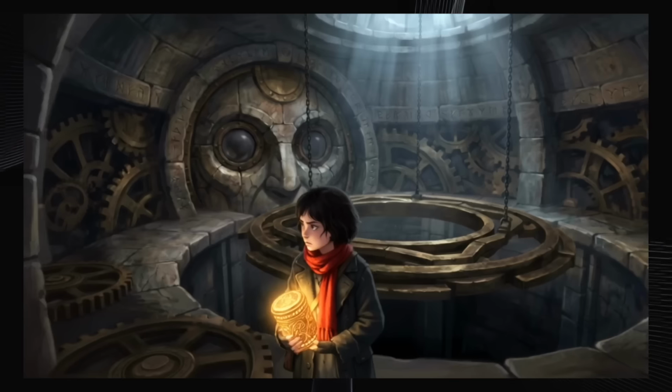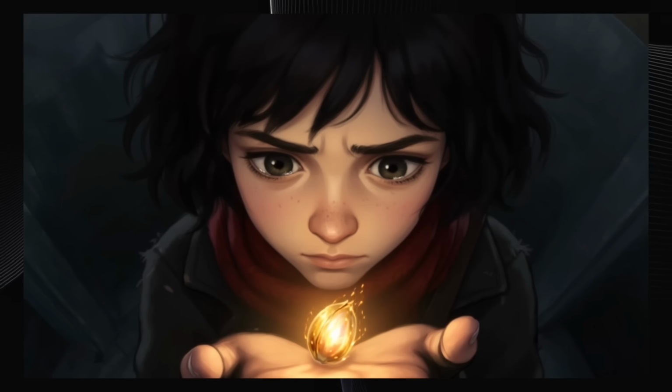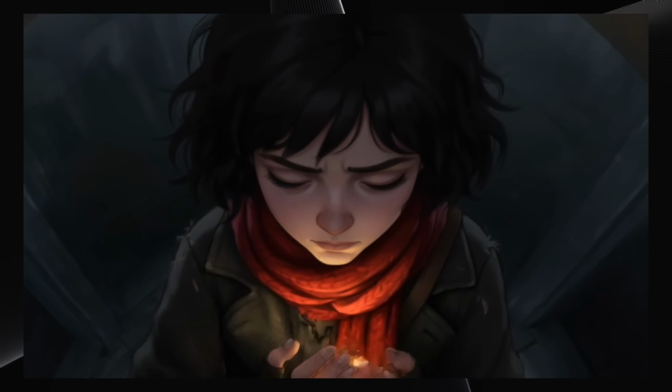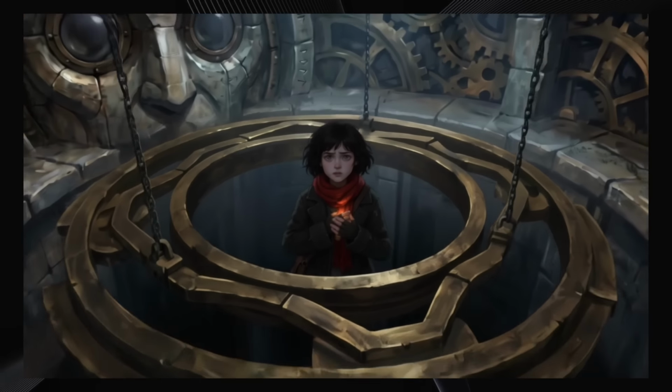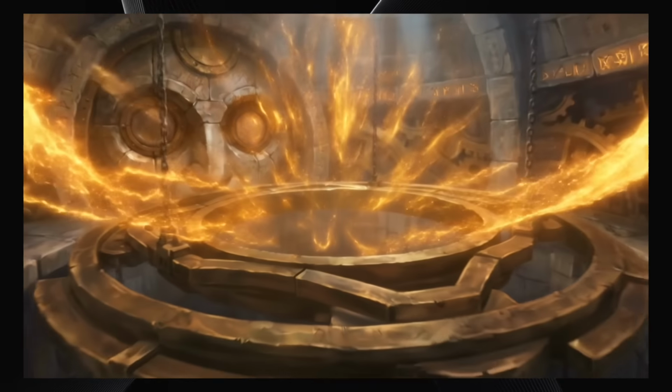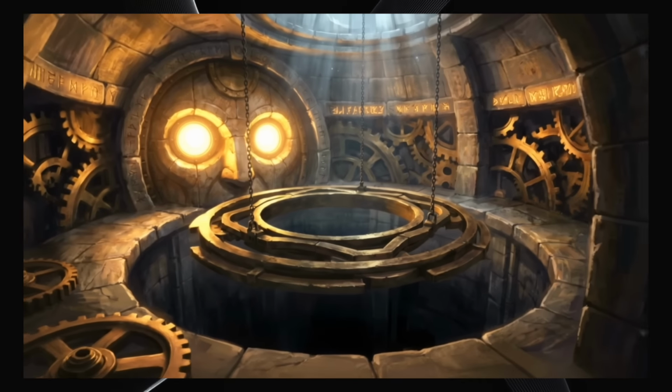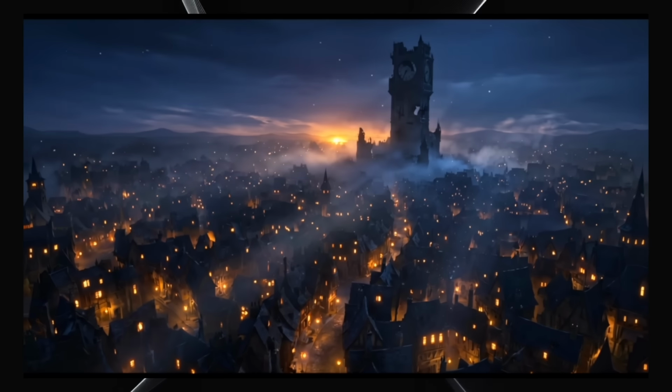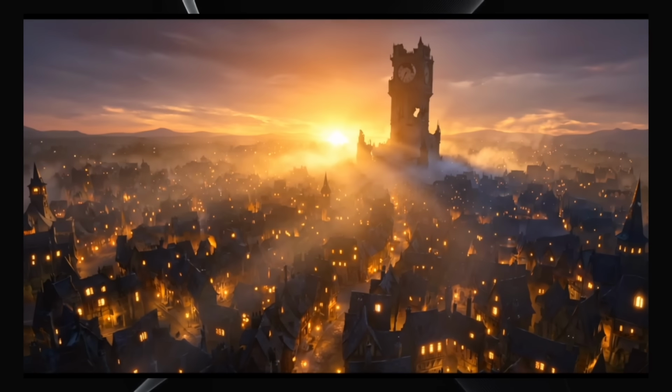Just a little farther. But light alone would not wake the dawn. The clock demanded something living. Take my brightest memory. And at last, the morning sun remembered the world once more.